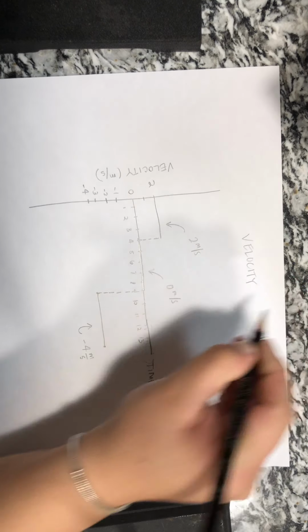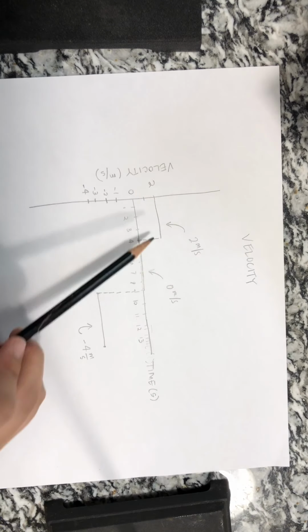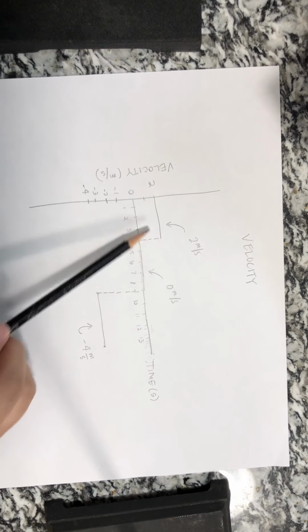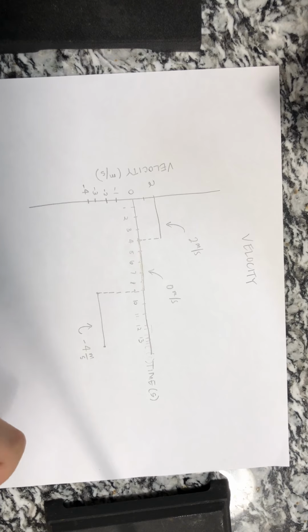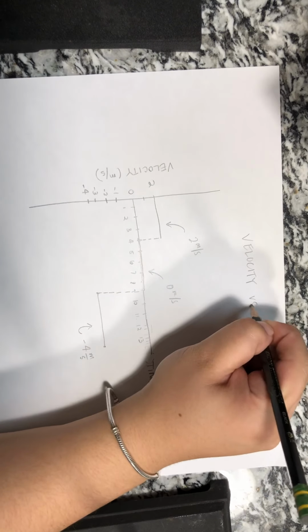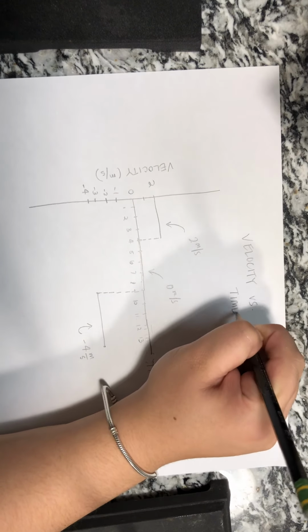So as you will see later on, the slope of a velocity versus time graph is equal to the acceleration. You don't have to know that right now, but it is something that we will go over later.